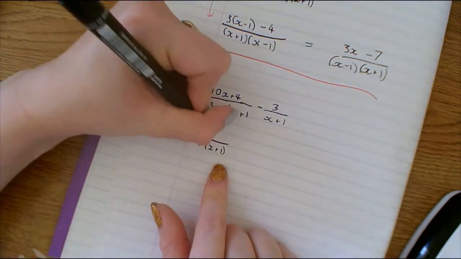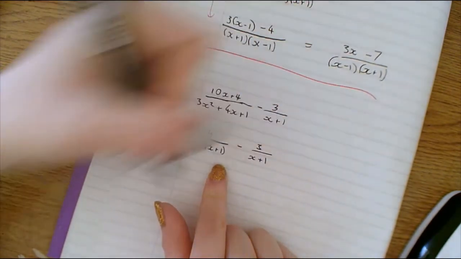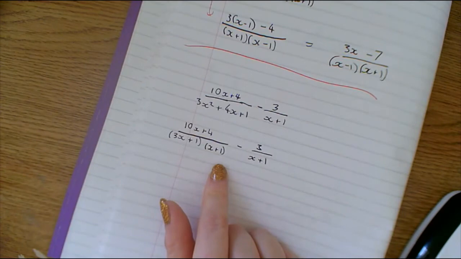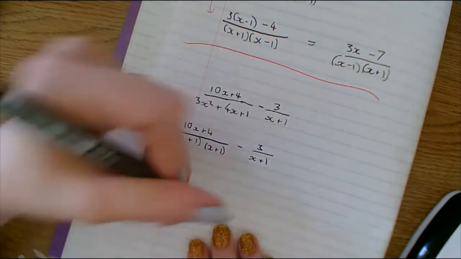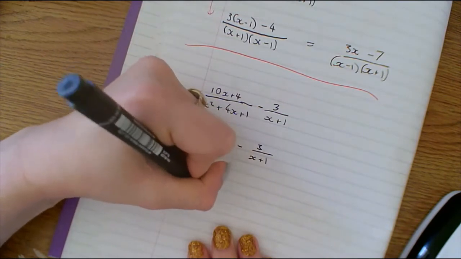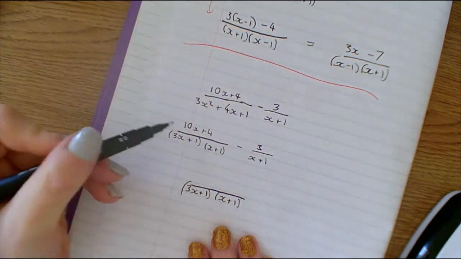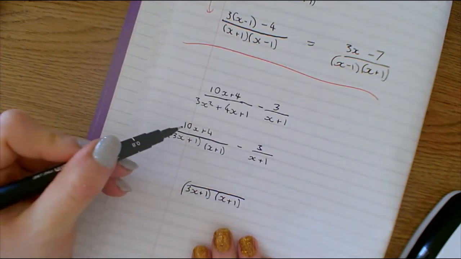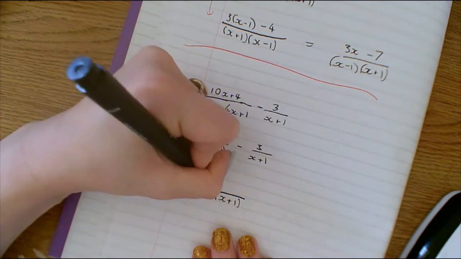So then, after that, we need to make them have the same denominator. Our denominator here is going to be 3x plus 1, x plus 1. My first fraction, the numerator, stays the same. So the first fraction still has got a numerator of 10x plus 4.